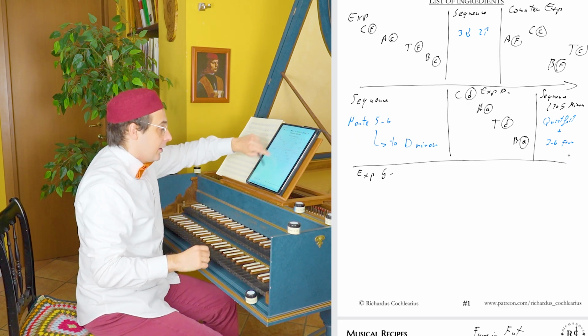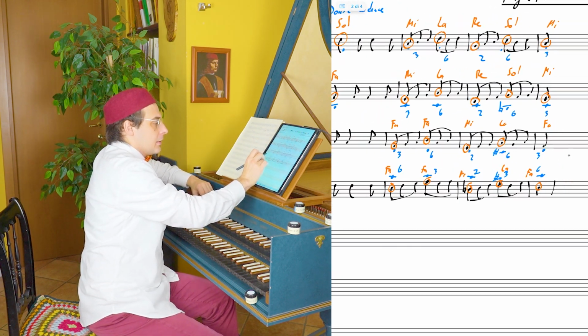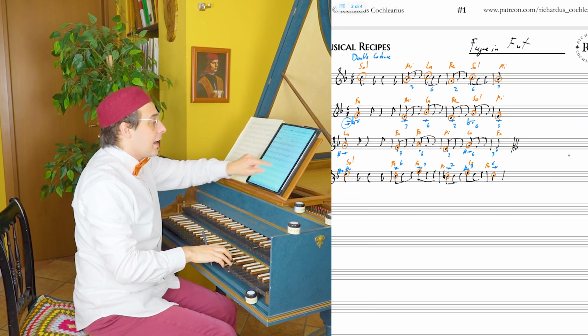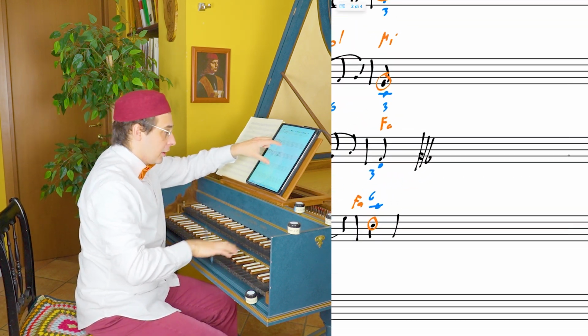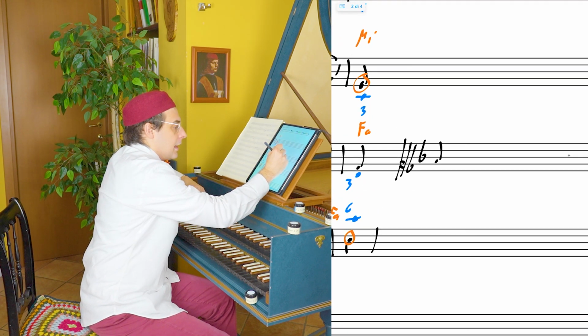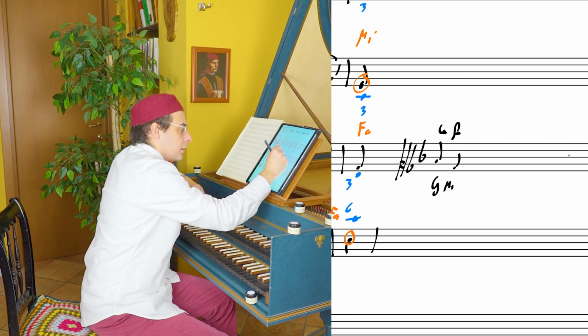Also this time we change the key, so for example it's like if we are reading here but with another key, which is so we need D in this point, so mezzo soprano clef, La, Fa, Fa, Mi, La, Re, with two flats, La, Fa, G minor.